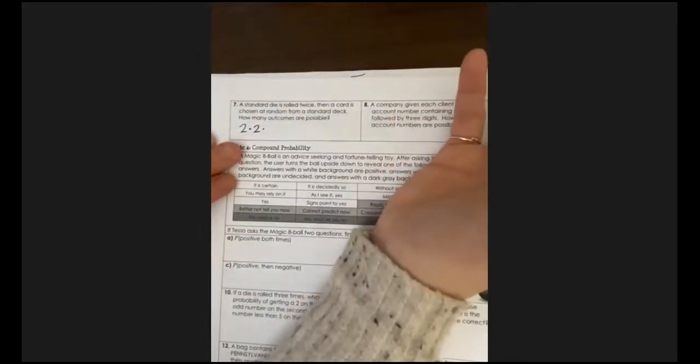Then it says a card is chosen at random. How many cards did I say was in a deck? 52. Times that by 52. So the counting principle is pretty easy. All you have to do is times the numbers together.